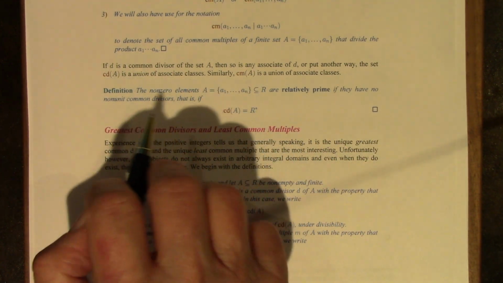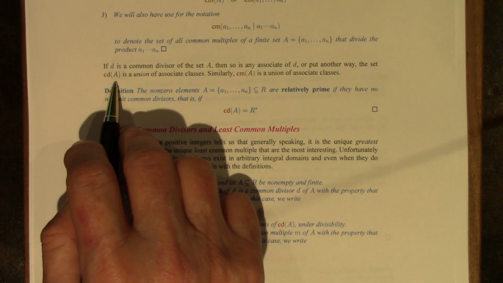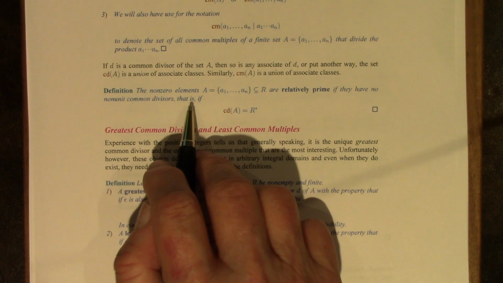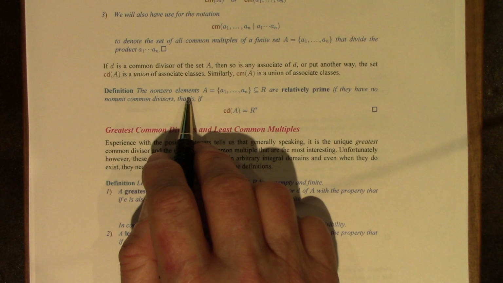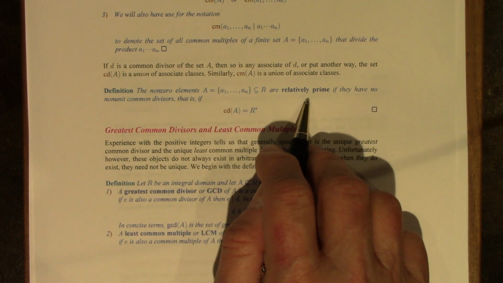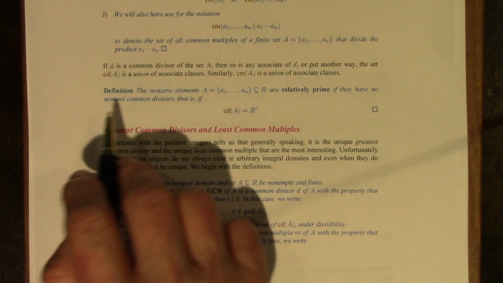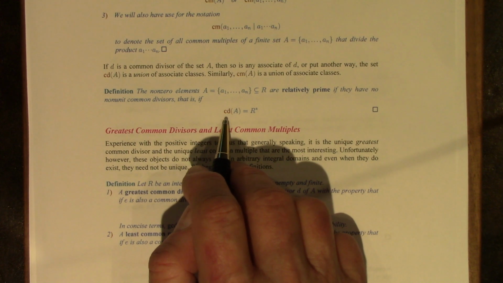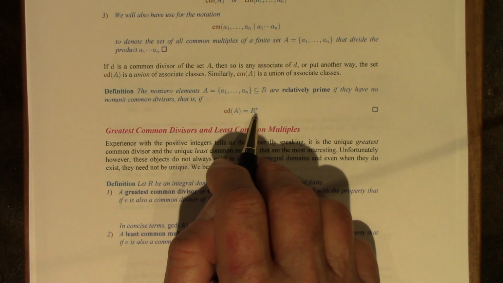You can say in yet another way, CD of A is closed under associate, and is therefore a union of associate classes. The non-zero elements a1 through an are relatively prime if they have no non-unit common divisors, or in other words, if CD of A is the set of units. The units are always common divisors.